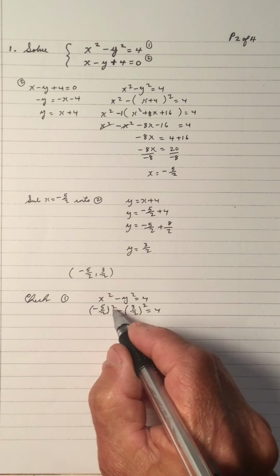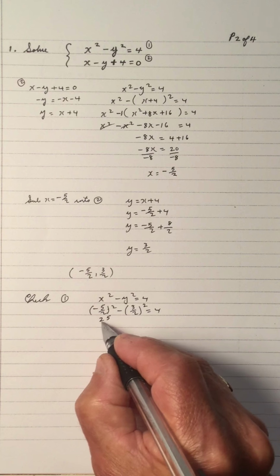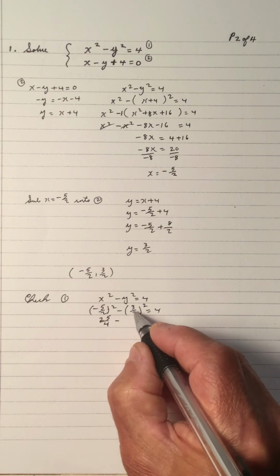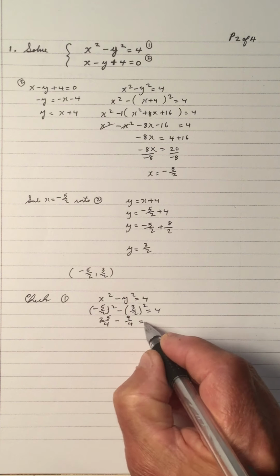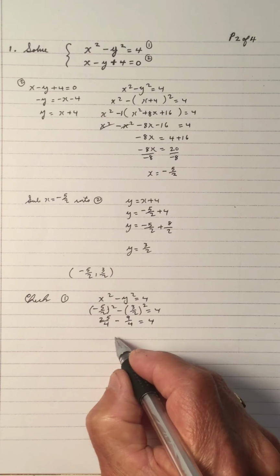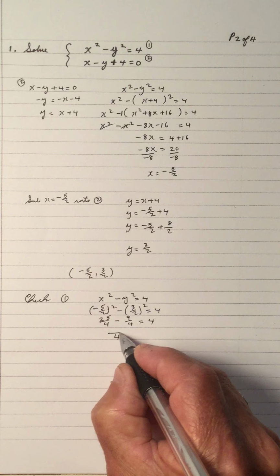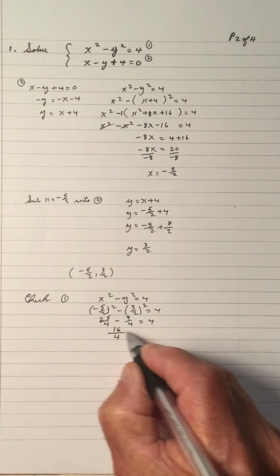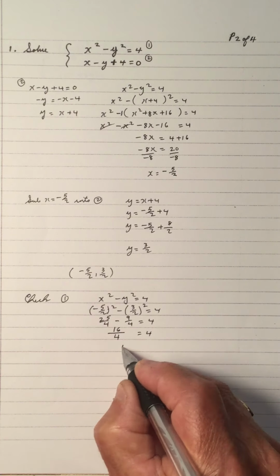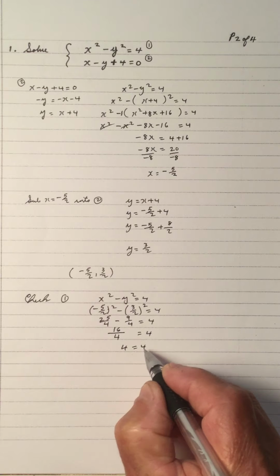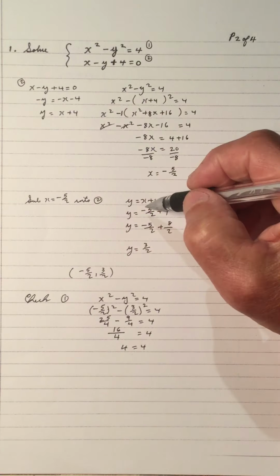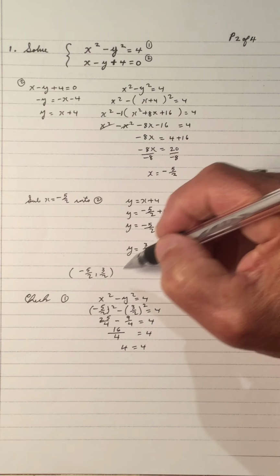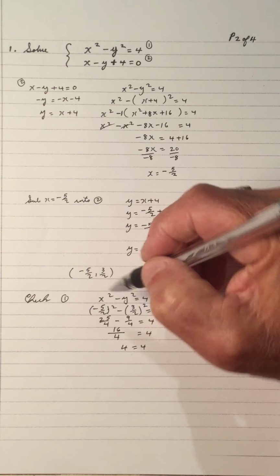Negative 5 over 2 squared is 25 over 4, minus 3 over 2 squared is 9 over 4. The common denominator is 4, so 25 minus 9 is 16 over 4, and 4 equals 4. So the ordered pair makes this equation true, and it also makes equation 2 true because that's where we got the y value.